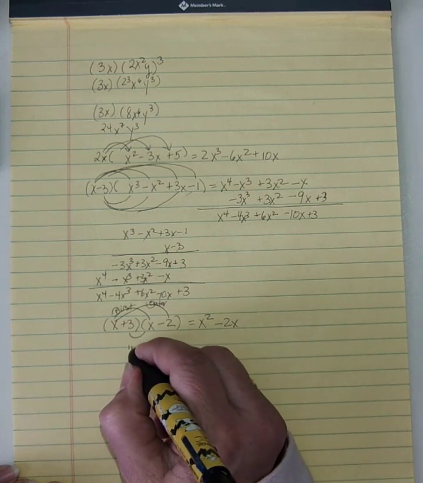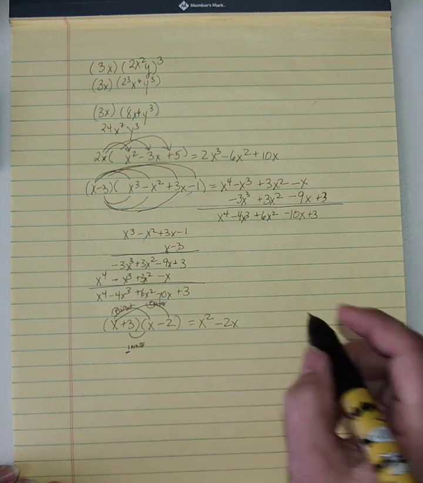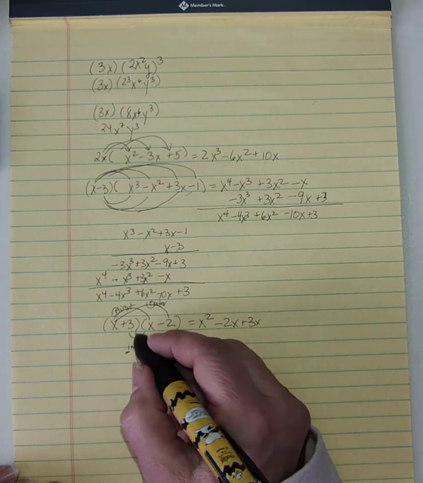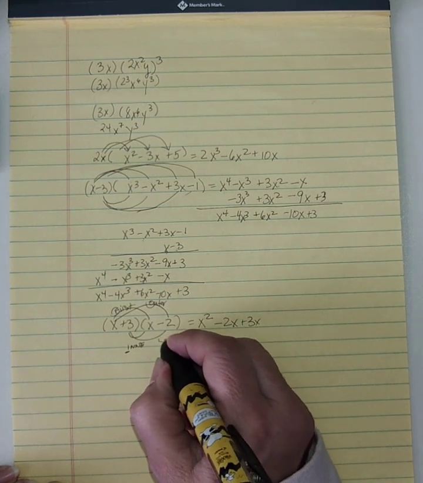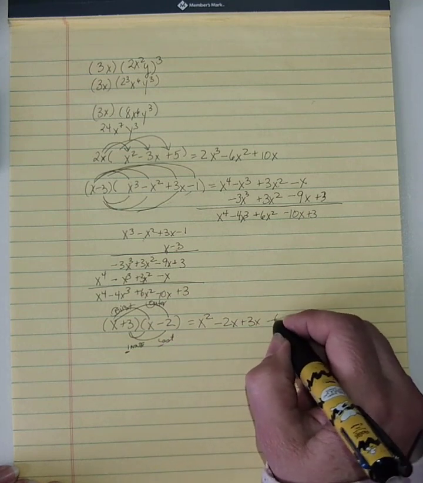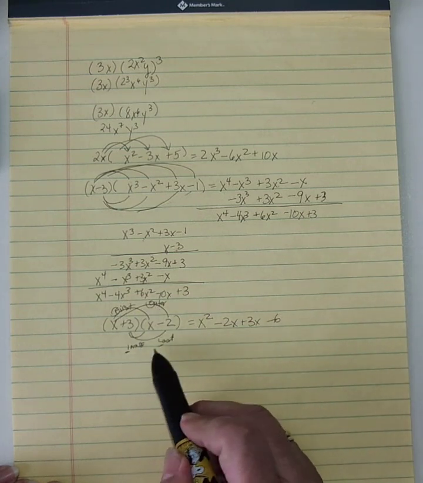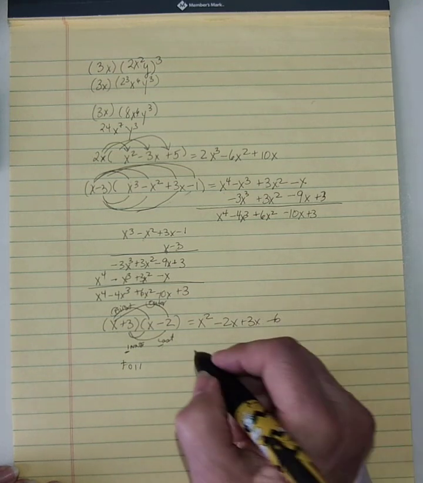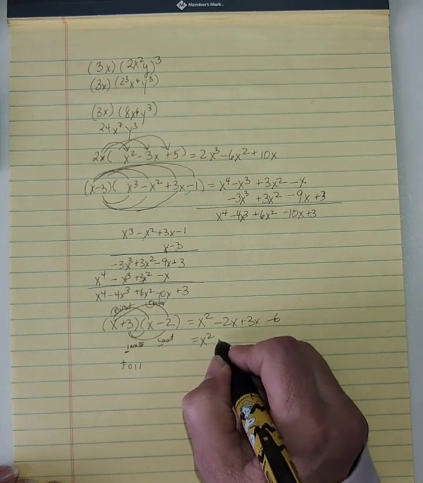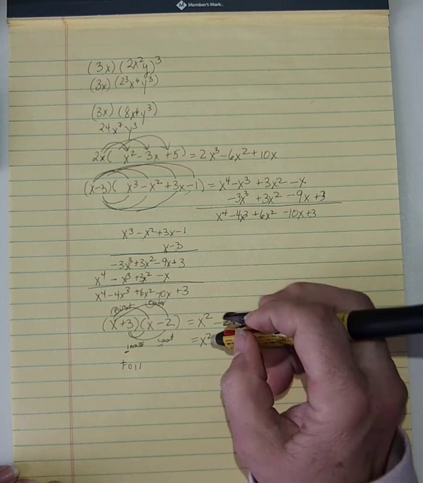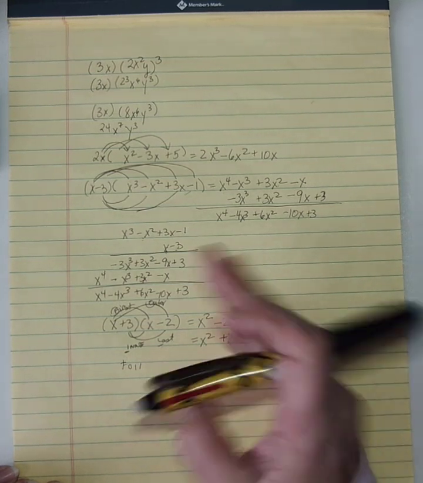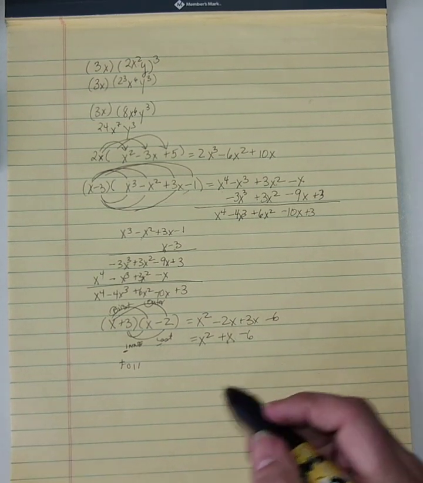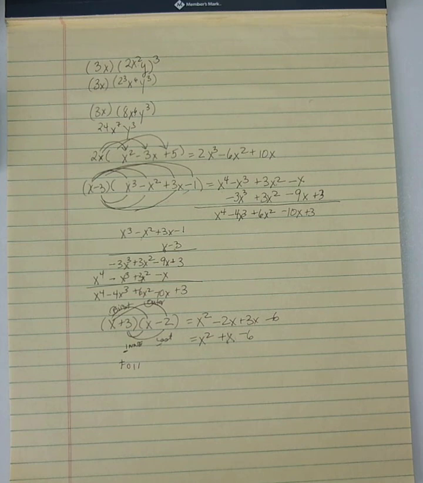Then the inners, to give us the plus 3x. And then the last two numbers, 3 to minus 2, would give me minus 6. First, outer, inner, last, to give us that F-O-I-L, FOIL. So when we do this, adding our like terms, negative 2x plus 3x gives me x. So it's x squared plus x minus 6. And now we've multiplied our two binomials together.